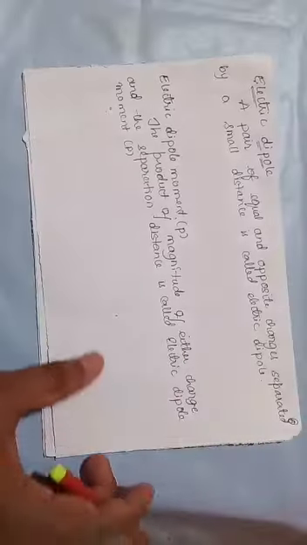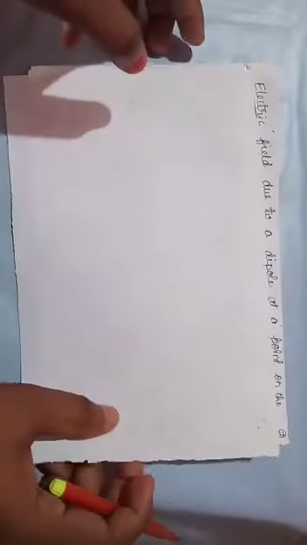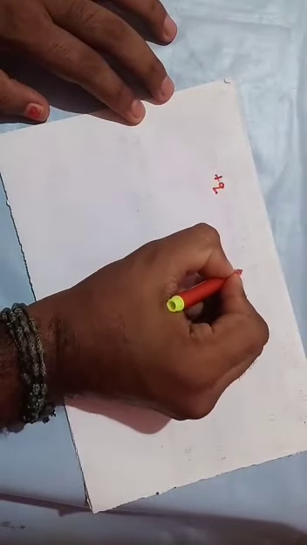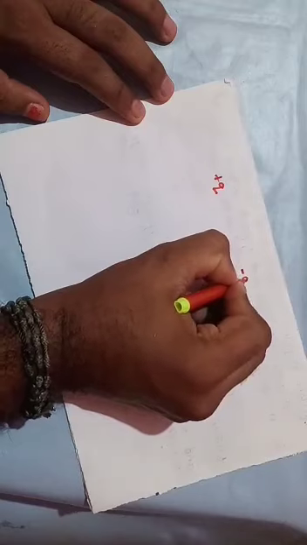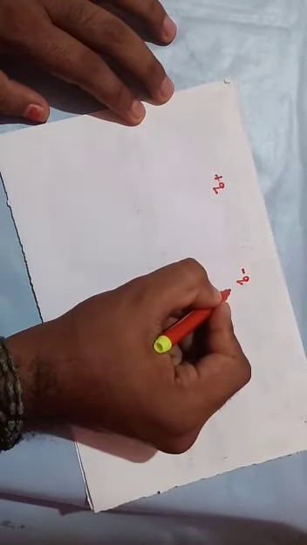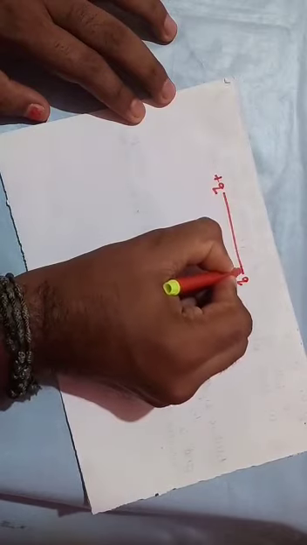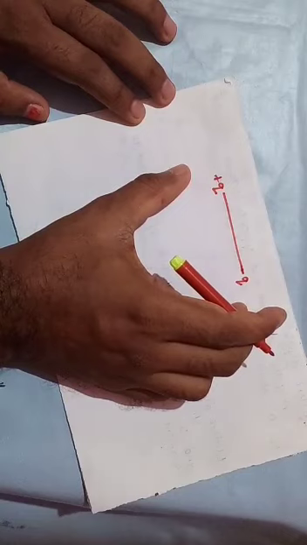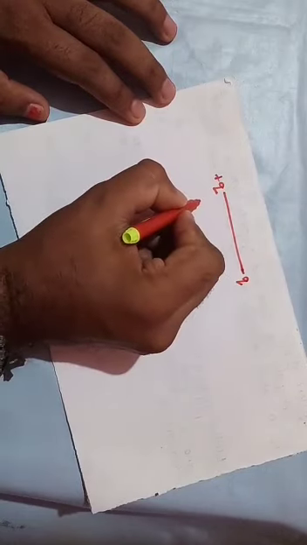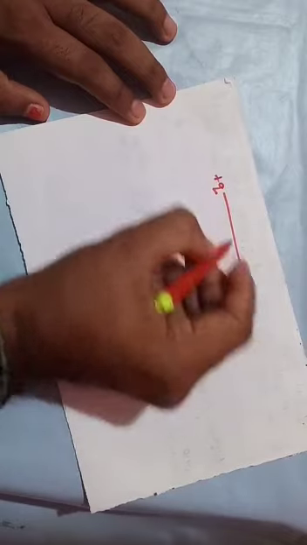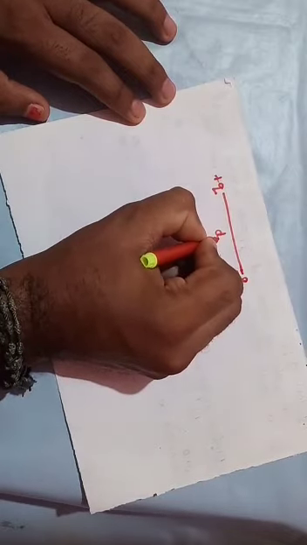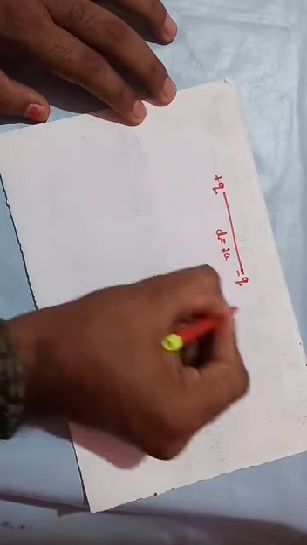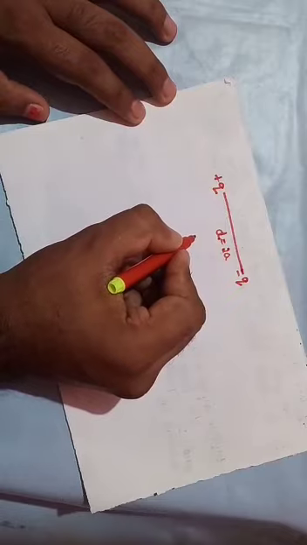Okay, so the next concept is electric dipole. If you place a plus q charge and an identical charge with opposite sign, that is plus q and minus q, at a certain distance, this forms one system. This system is called an electric dipole, that is, a pair of equal and opposite charges separated by a small distance. Here we write this distance as 2a. Therefore it forms one system that is called an electric dipole.